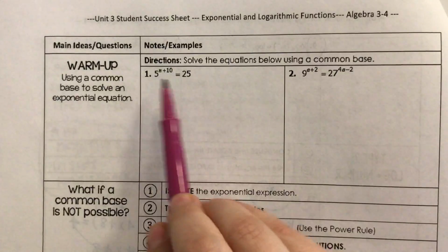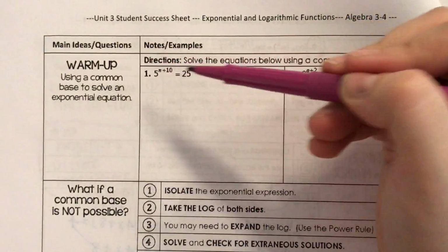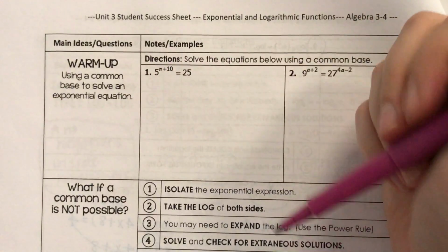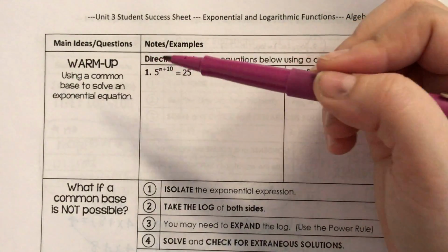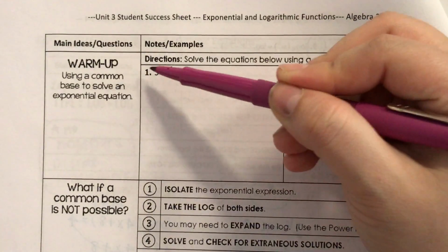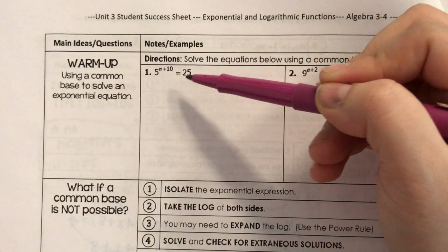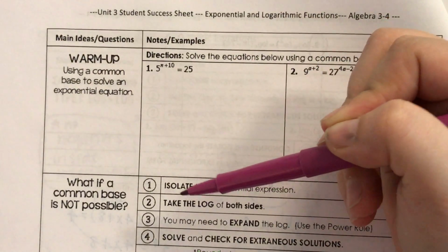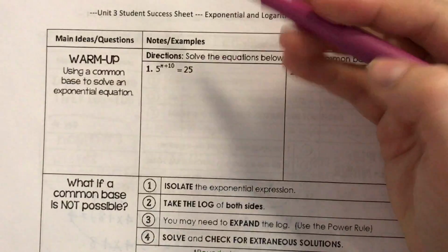If you have no logarithms, but you have an exponent, you want to find a common base. So 5 is my base here. Okay, 5 is a prime number, so you want to try and get your base to be a prime number, all right? So 5 to the n plus 10. Is there any way I can have 25 turn into a base of 5? And yes, there is. 25 is in fact 5 squared.